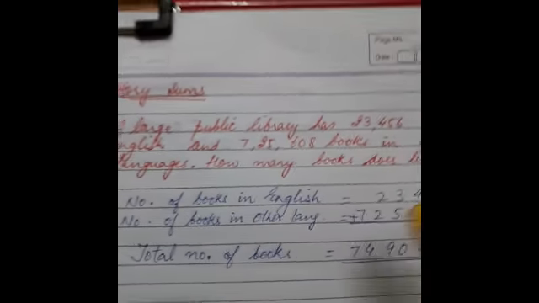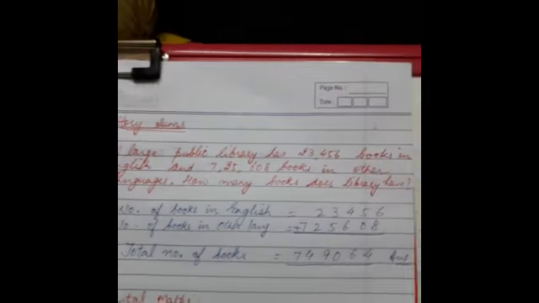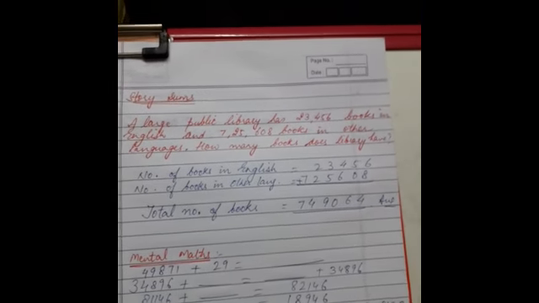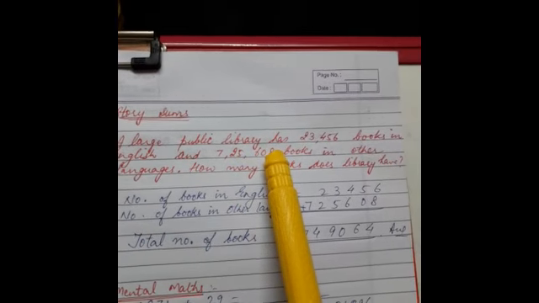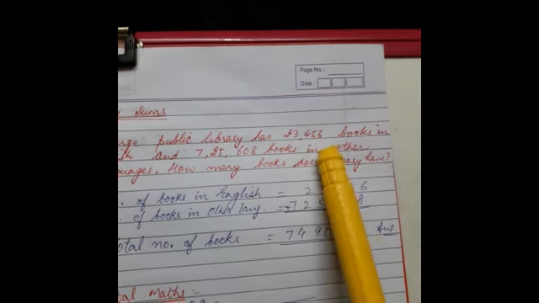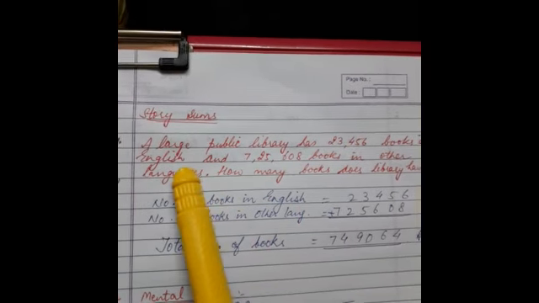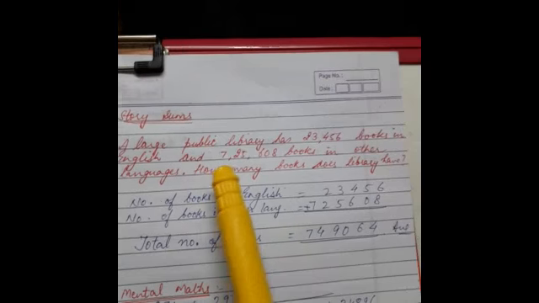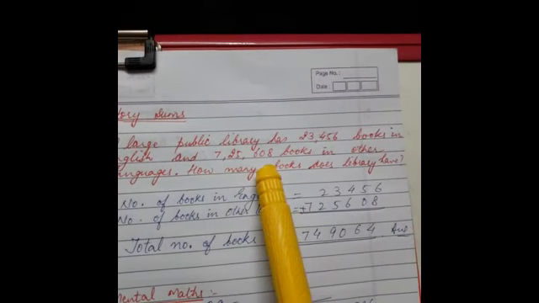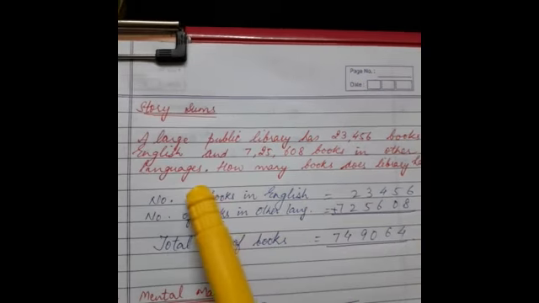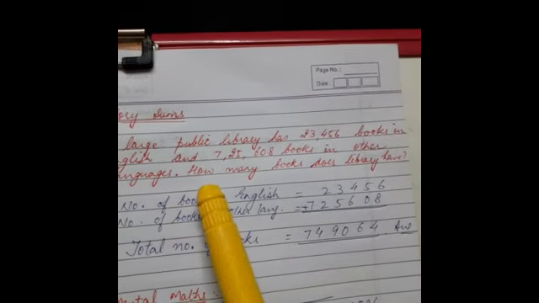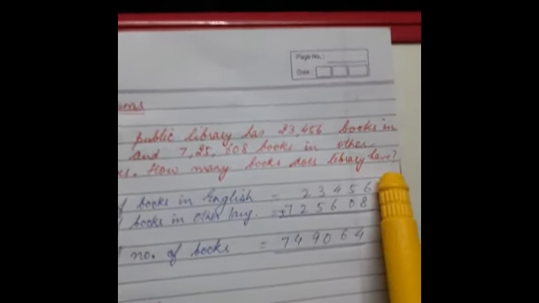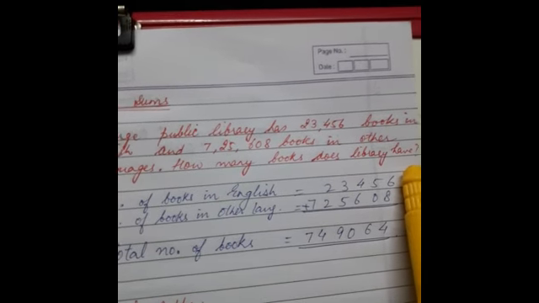Now moving to the story sum. Story sum means word problem. First of all, you have to comprehend the word problem. A large public library has 23,456 books in English and 7,25,608 books in other languages. So there are two types of books given. Now what you have to do: how many books does the library have? You have to calculate how many total books the library has.